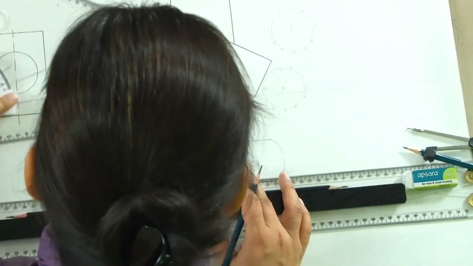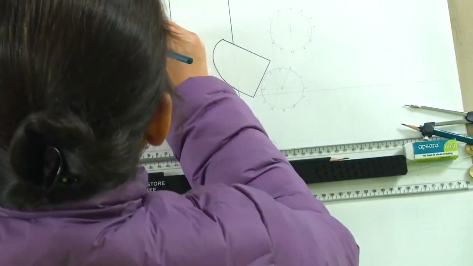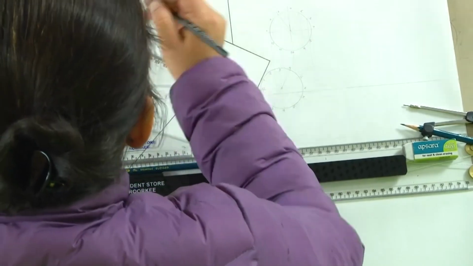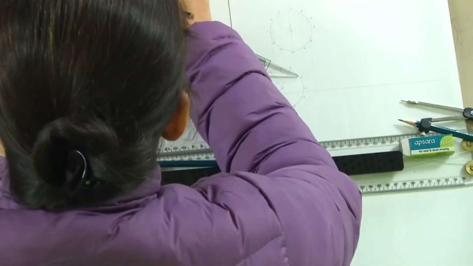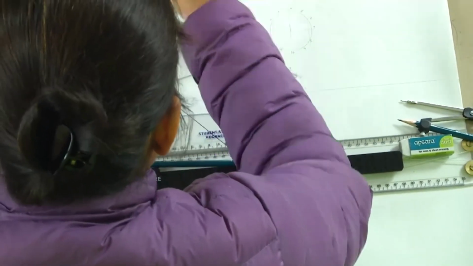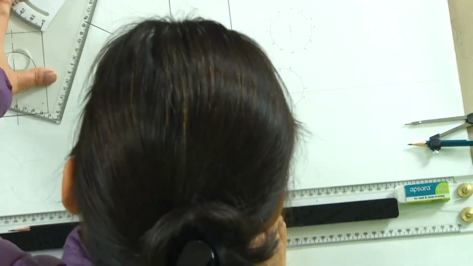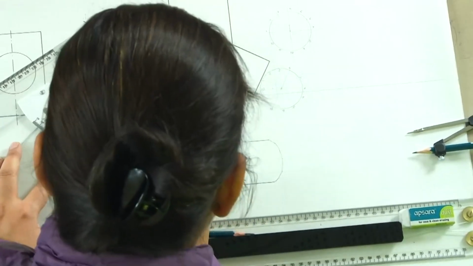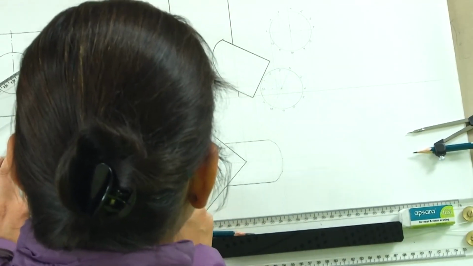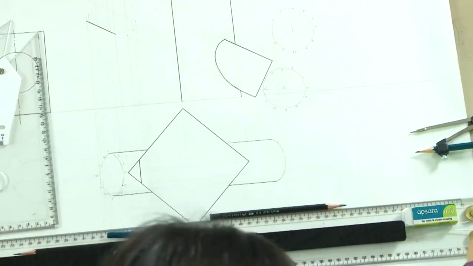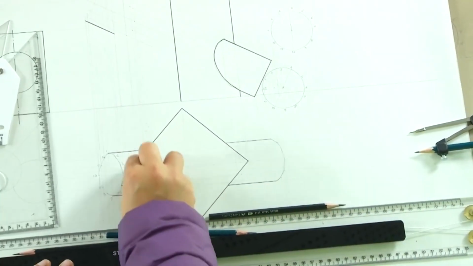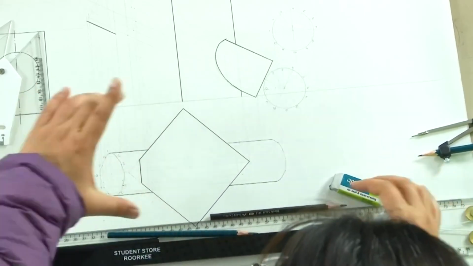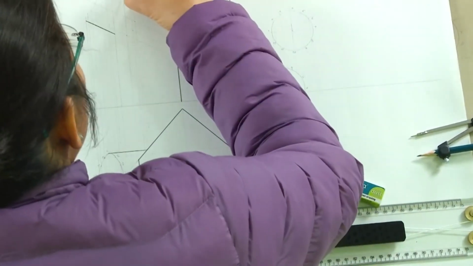Now, if I draw this, and if you see it from the top, this is the line where the cylinder, since it is a horizontal surface, will be seen cutting into the square prism. So, we will have one corner of the prism cutting and cylinder entering.